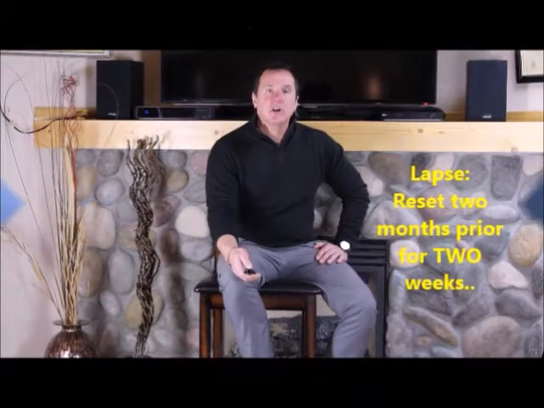If a lapse occurs, repeat the prior month's parameters for at least two weeks and then pick up where you left off where the lapse occurred. If a relapse occurs, then the entire 30, 60, and 90 plus days must be redone. The difference between lapse and relapse is explained in the section on lapses and relapses.